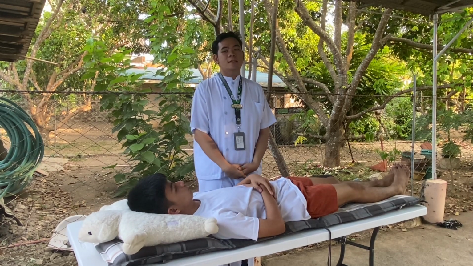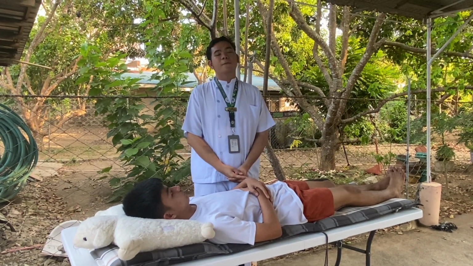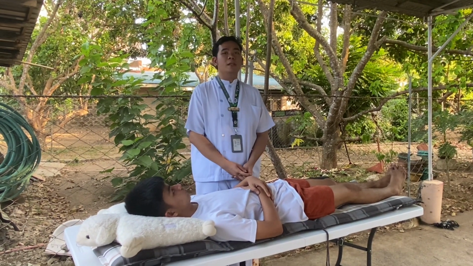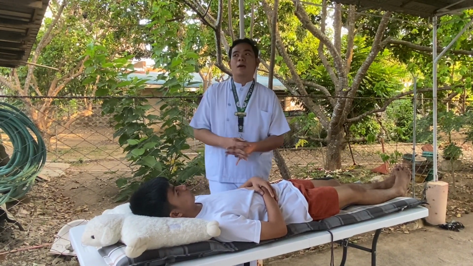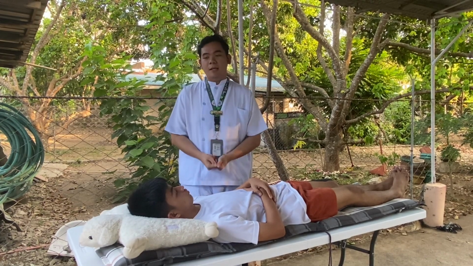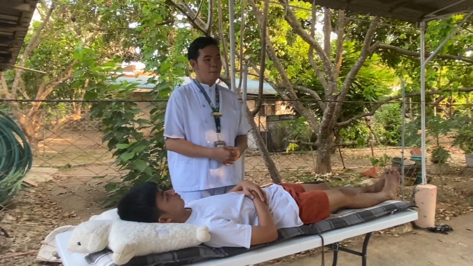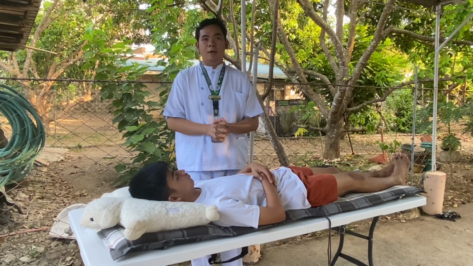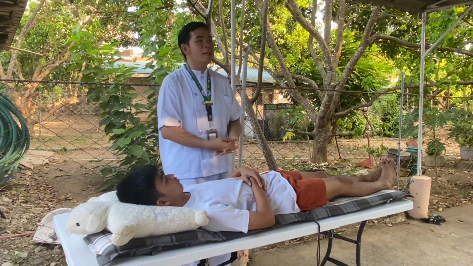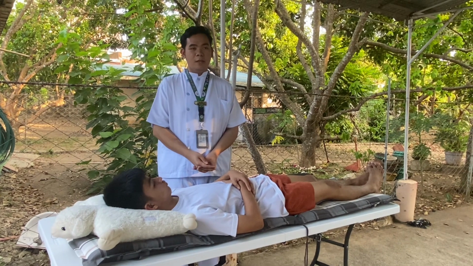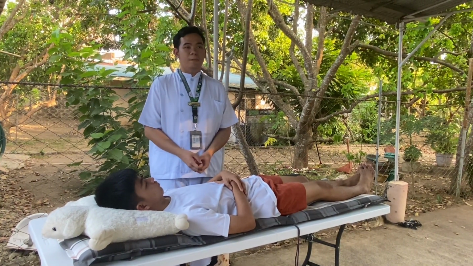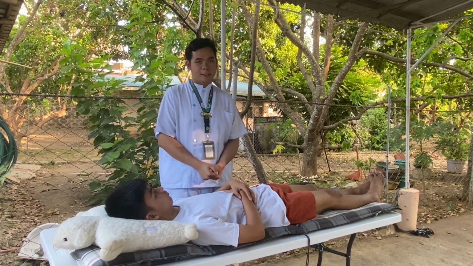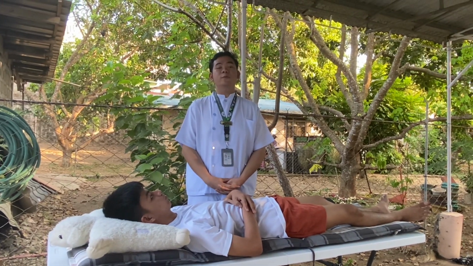Next po is the communication. First, we will explain the steps clearly to the patient before initiating any movement. So what we will do today is we will do some ankle pumps, some leg exercises, kaya po heads up lang po yun. Next, we will encourage the patient to communicate any discomfort and pain na ma-experience niya during the process. Okay, so next is the moving techniques.